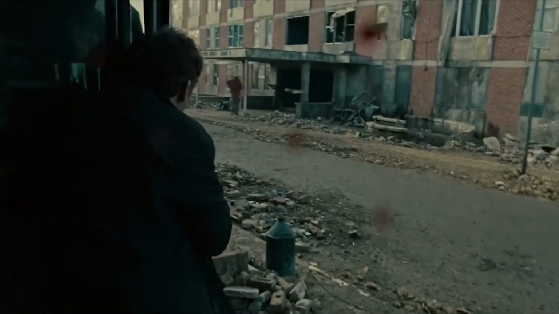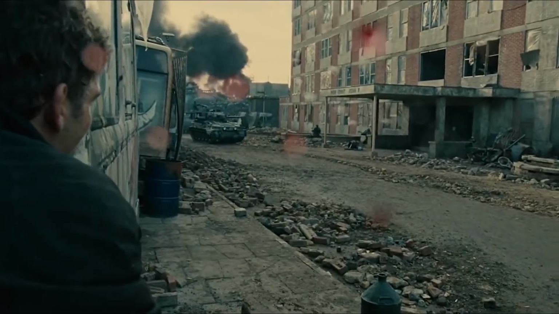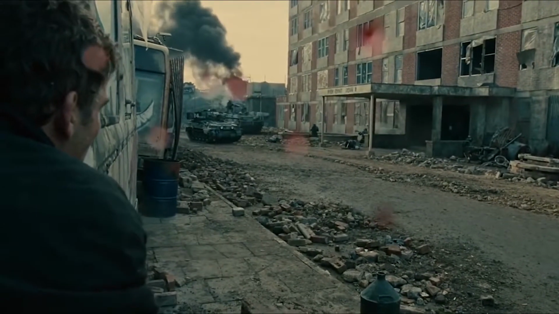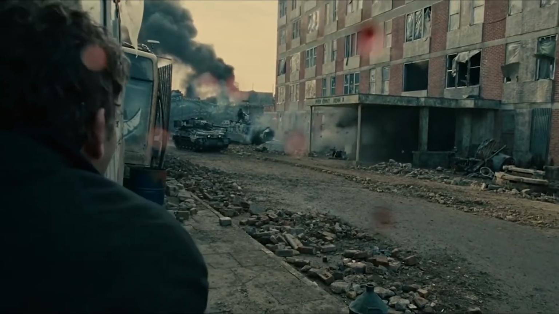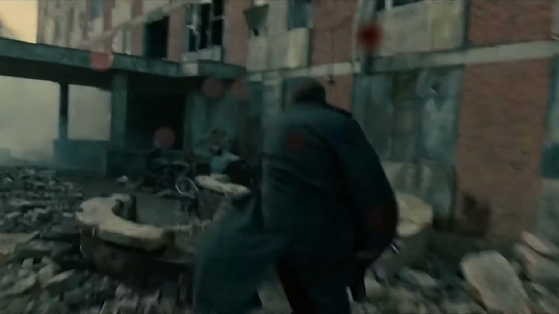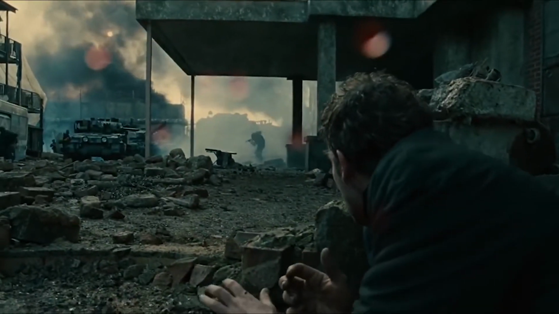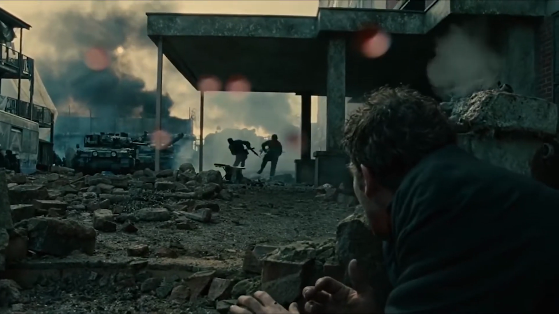A great example of a handheld shot would be the long take from Children of Men. The movement matches the chaotic environment and makes for a more immersive experience as we follow the character through the war zone.